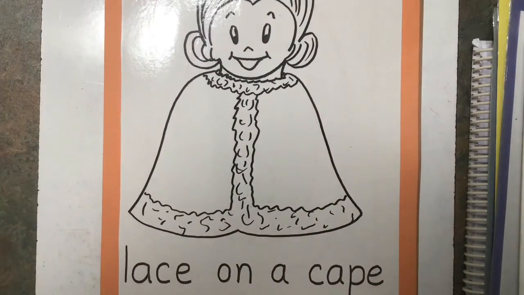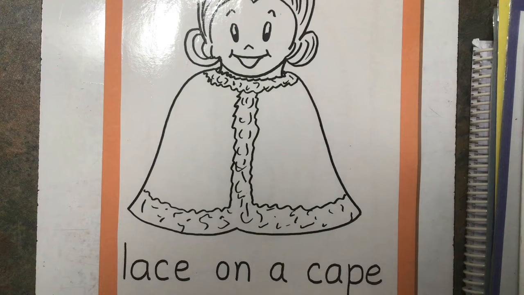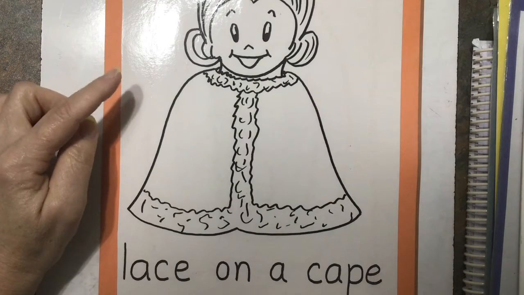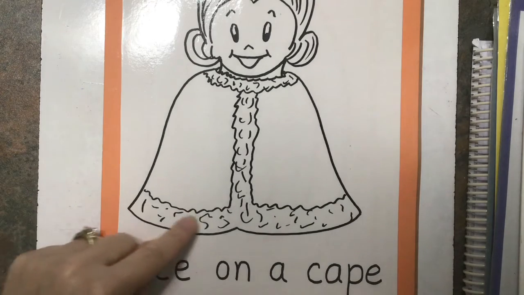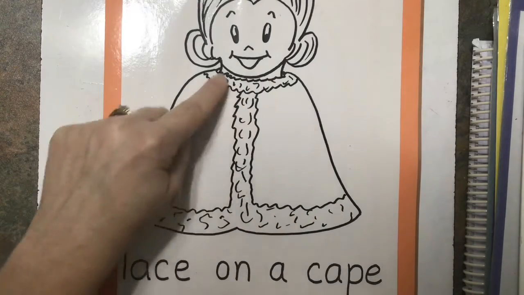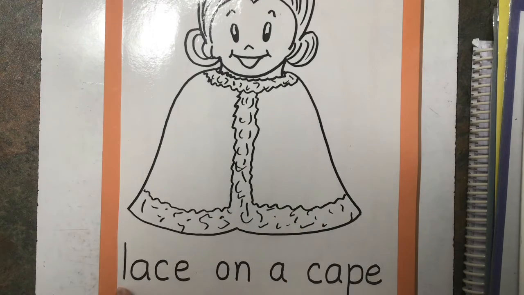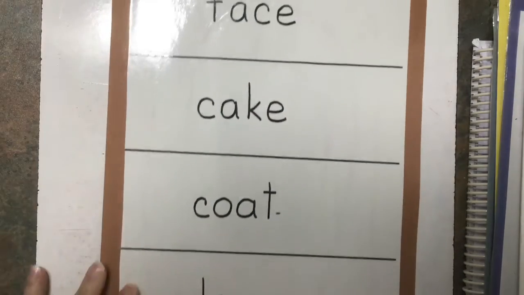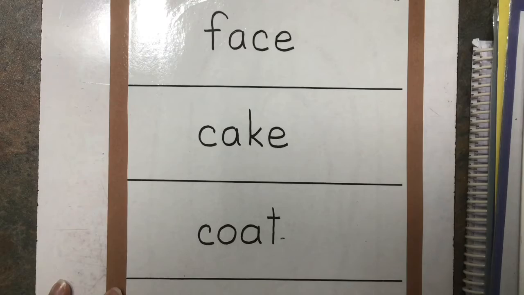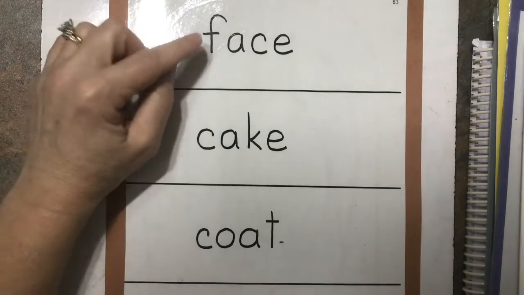Let's look at this little sentence right here in this silly picture. This is a picture of a girl, and she is wearing a cape, and on her cape there is some lace. And remember, we talked about what lace was yesterday, or in our last lesson. Lace on a cape is what the sentence says at the bottom. Okay, let's just practice reading some words really quick, and then this will be the end of our review, and we can get into some new material.